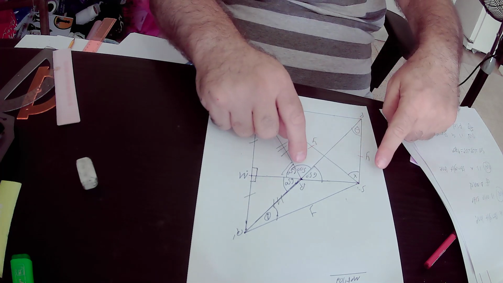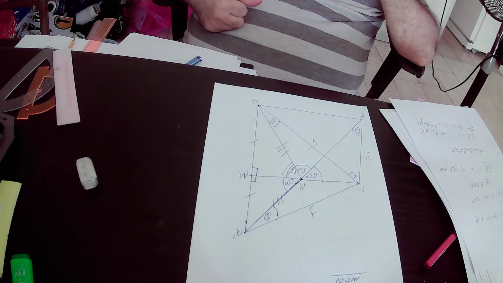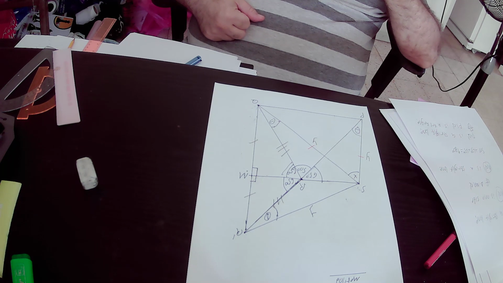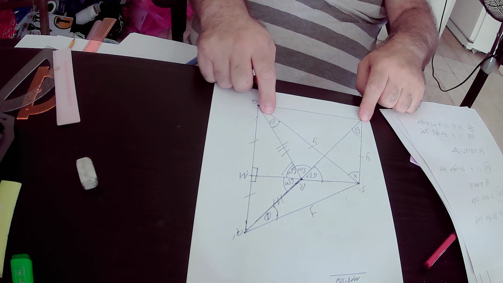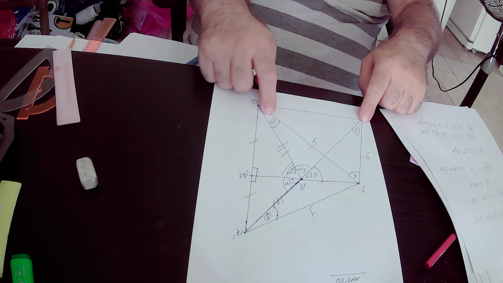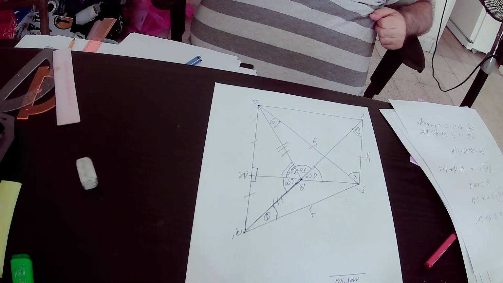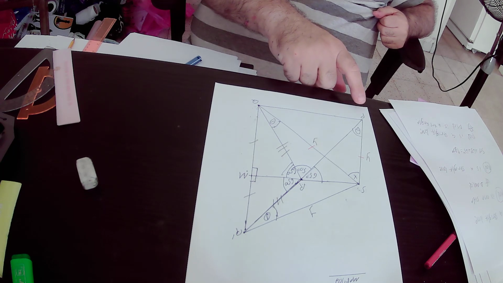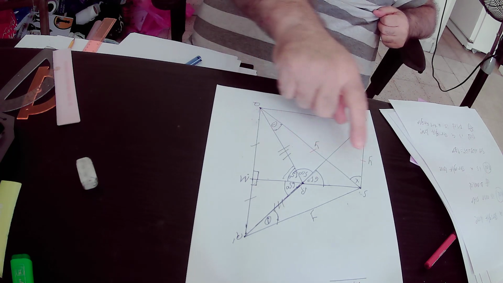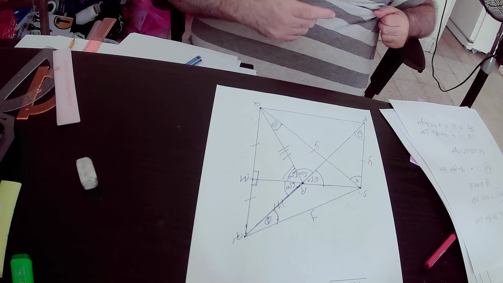That is to say, they both subtend the line segment SR. Because those two equal angles both subtend the same line segment SR, we can conclude that the four points P, Q, R, and S are on a circle.